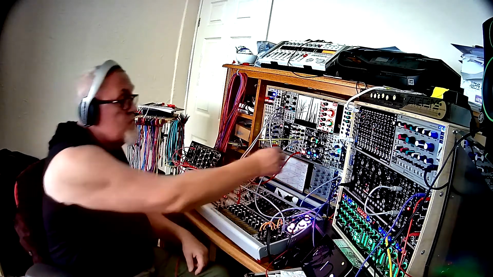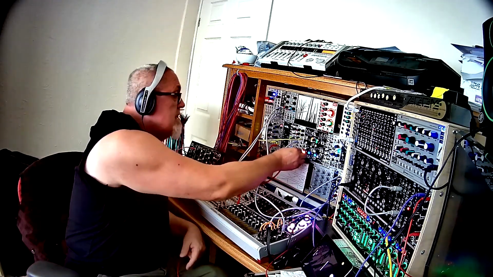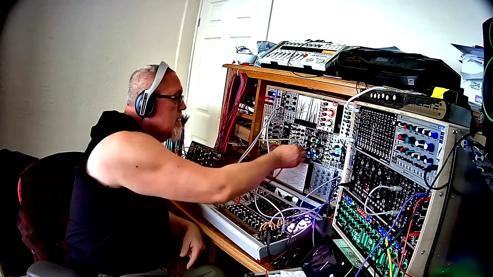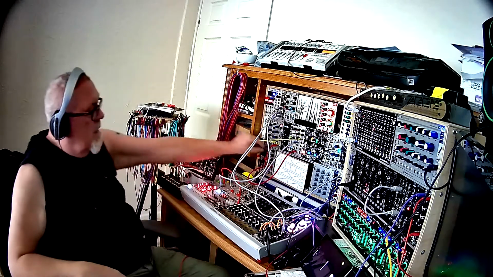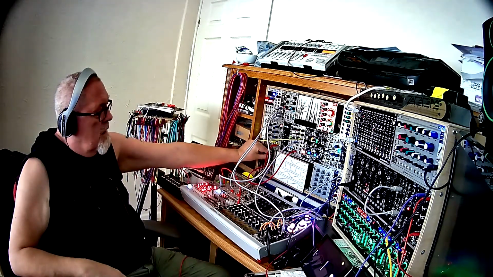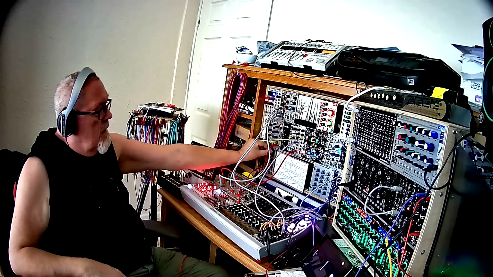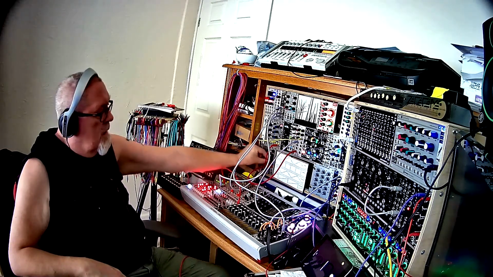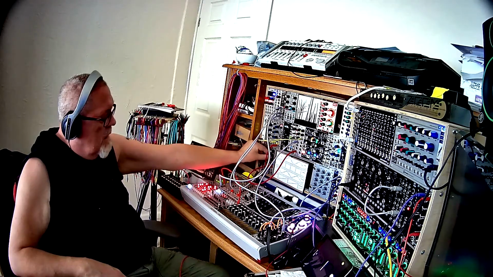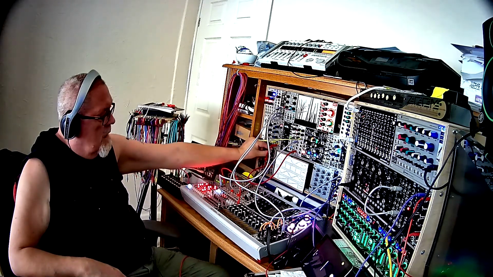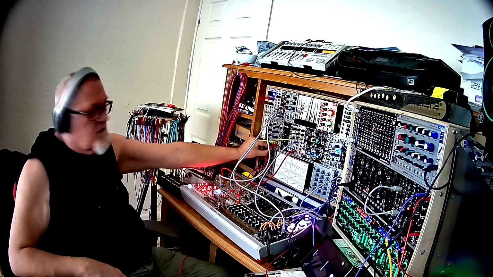Let's see what happens if we try a different waveform on the oscillator. That's a square wave.